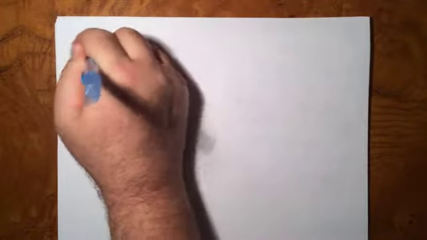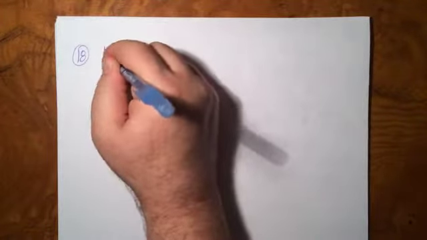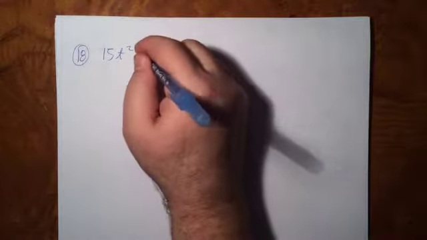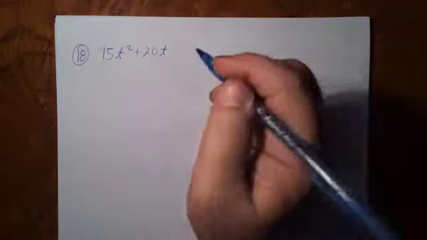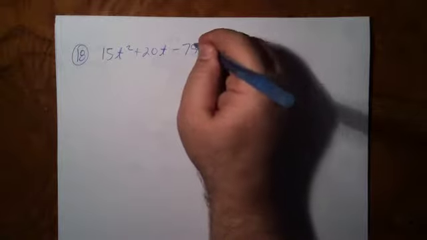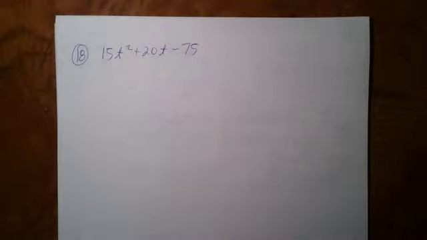Okay, so the next problem we're going to go ahead and look at is going to be question number 18. And this reads 15t squared plus 20t minus 75. When first looking at this problem, you may think, these are really big numbers. These are going to be really awful if you have to multiply 15 times 75 to find products. That's not the case at all.